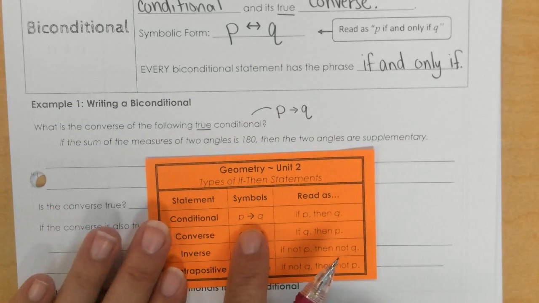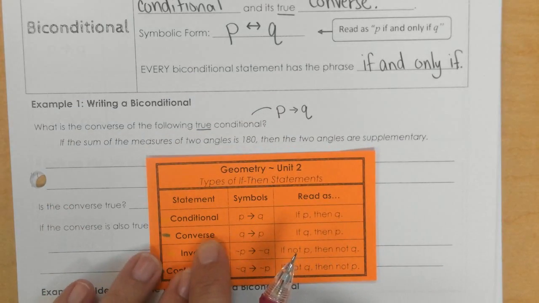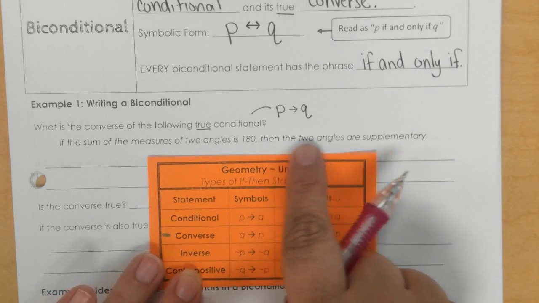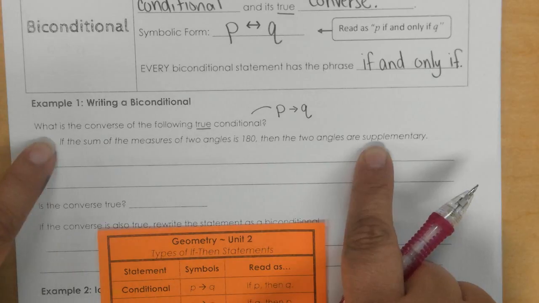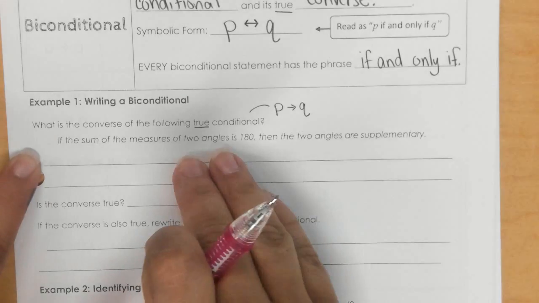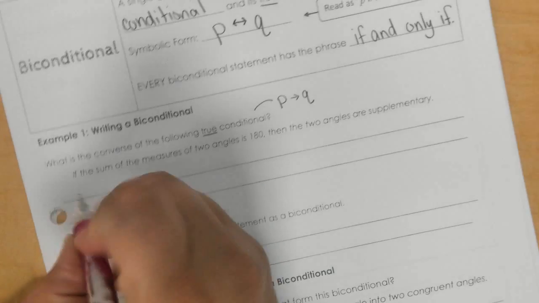If I look at conditional, P implies Q, the converse is just flipping the Q and the P. So now I'm going to say if the two angles are supplementary, then the sum of the measures of two angles is 180. I'm just flipping these around. I'm going to jot that down.